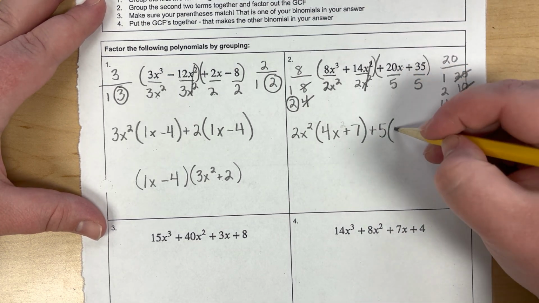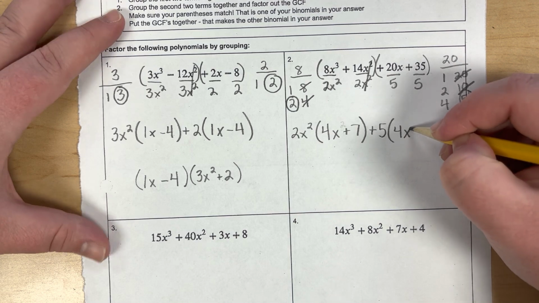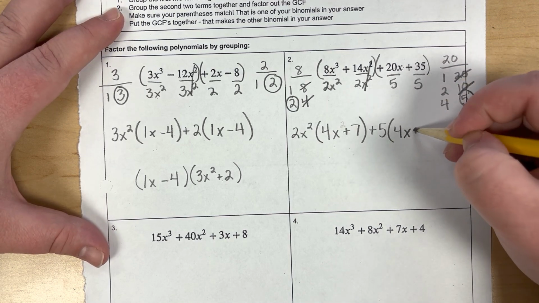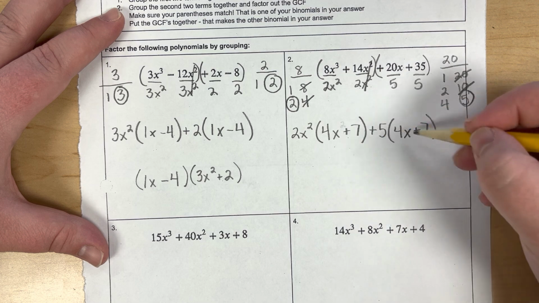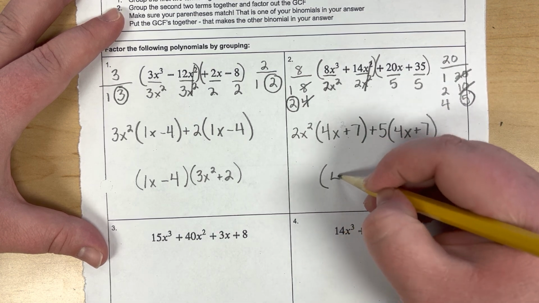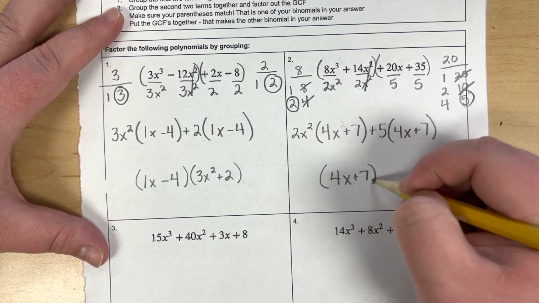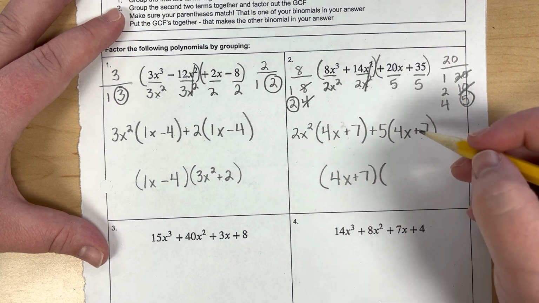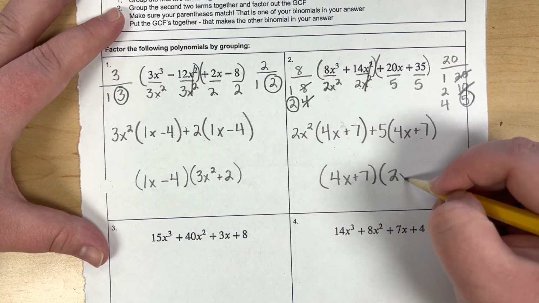20 divided by 5 is 4. Bring down your x. 35 divided by 5 is 7. Once again, my parentheses match. That's how I know I did it correctly. So 4x plus 7 is one of my parentheses, and the other is my GCFs. So 2x squared plus 5.